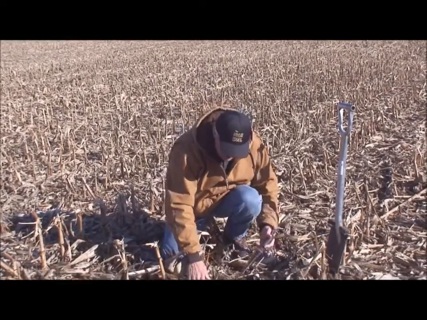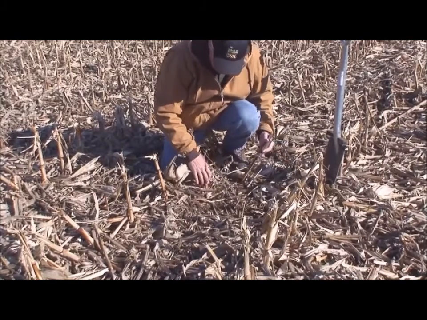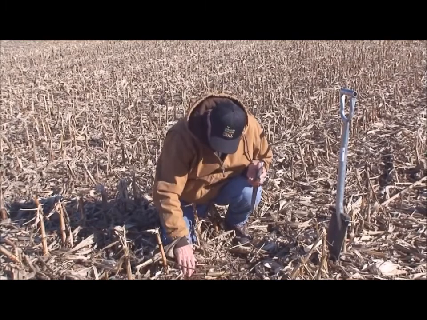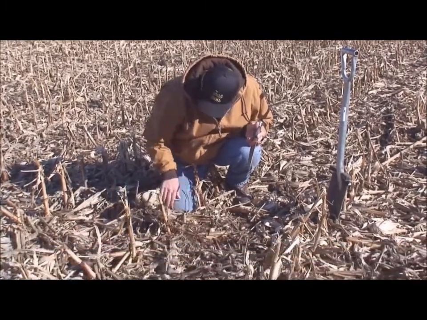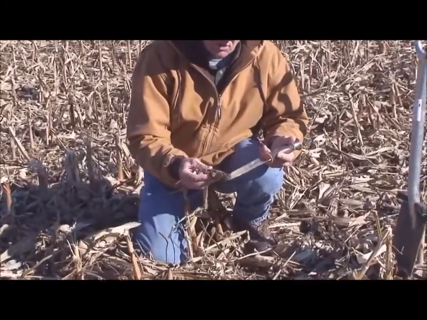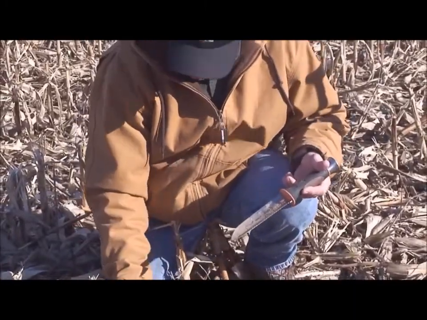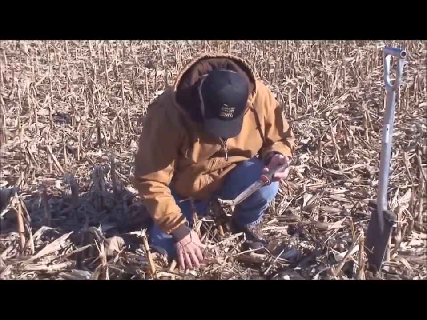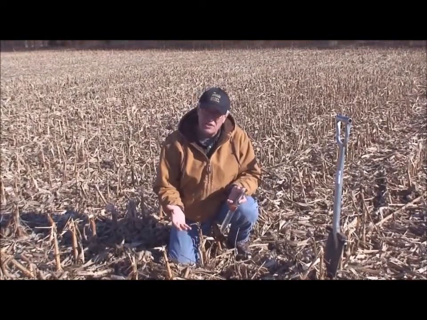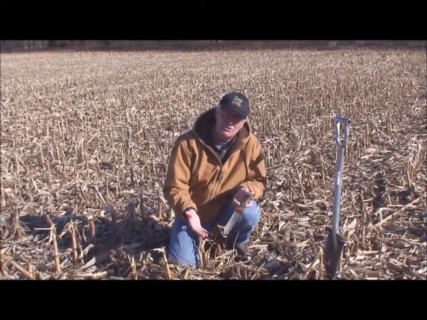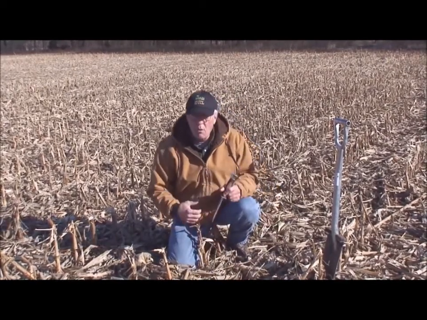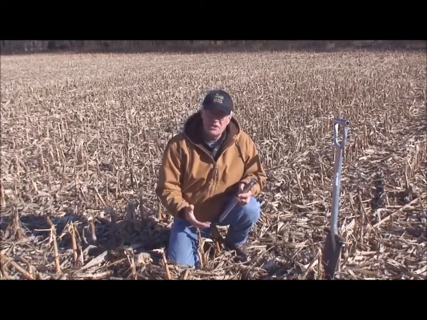So we take a look at this, and we've already got some cover. We can also take note of the residue breakdown. If we dig this back a little bit, we can look and find, and occasionally we find 2-year-old cover. Here's a corn stalk that's 2 years old, still here, still intact. We don't find very many more. However, we have had tillage here, so we shouldn't expect to see a lot of 2-year-old cover when there's been some tillage involved. However, what we usually consider is overwinter decomposition.